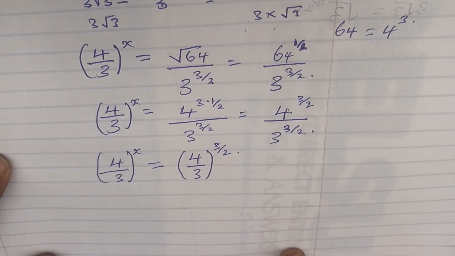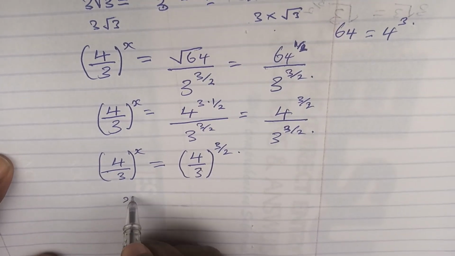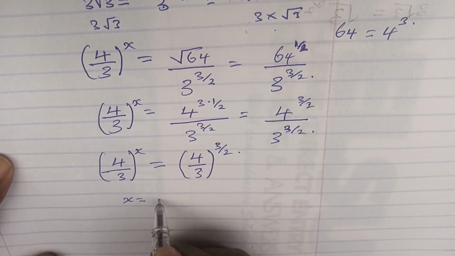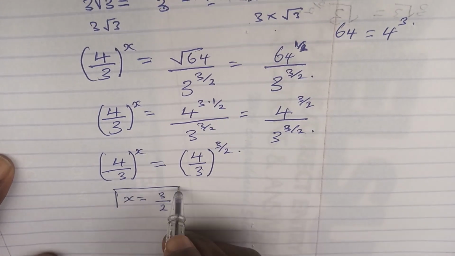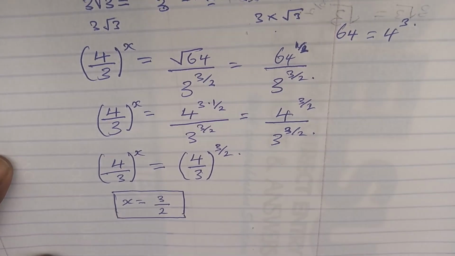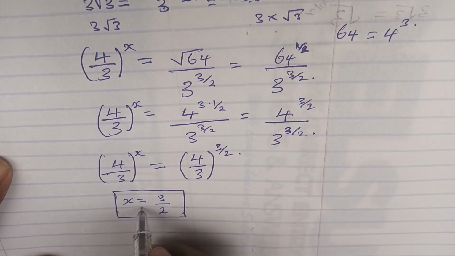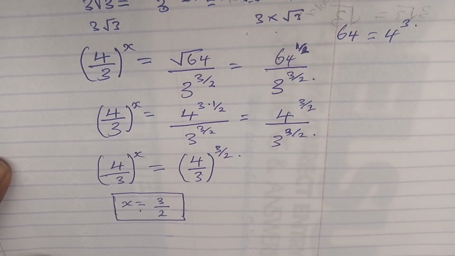Since the bases are the same, by comparison, our x is equal to 3 over 2. So this is our value for x. If you substitute this value of x into our previous equation, whatever the value is in the left hand side will be the same value at the right hand side.